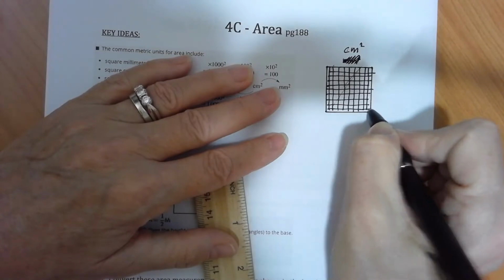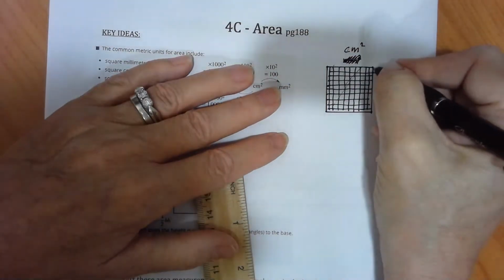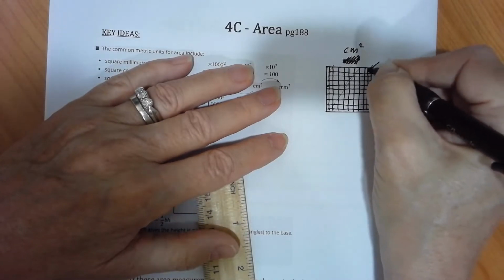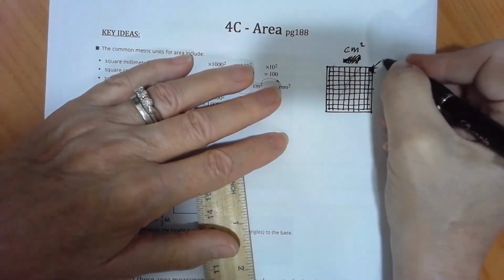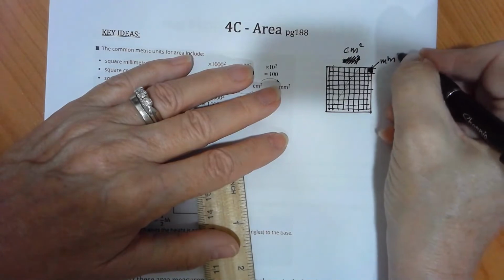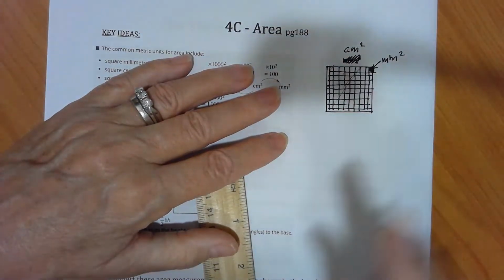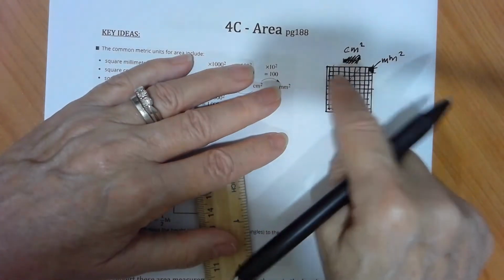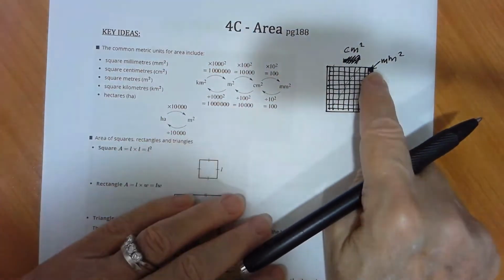Okay, so I've made a mess of this, but I'm saying that each little thing here is a millimeter, and so that is 1 square millimeter. So this whole thing is a square centimeter, and this is a millimeter squared. There's 10 millimeters in a centimeter for length, but for area, how many square millimeters?